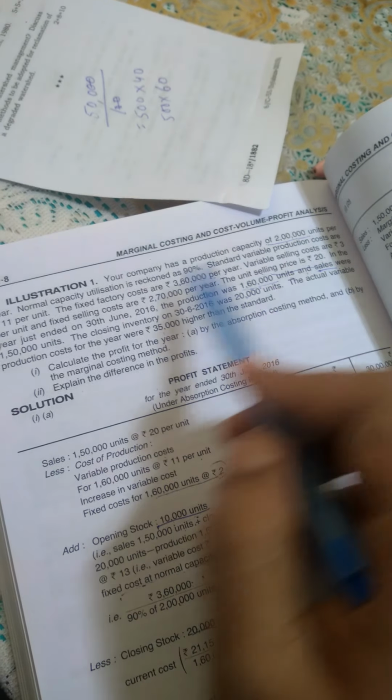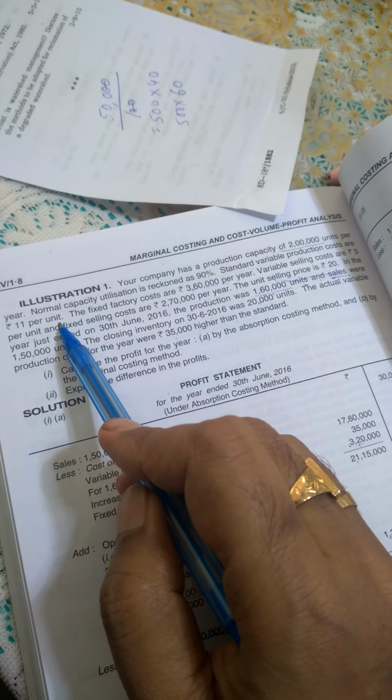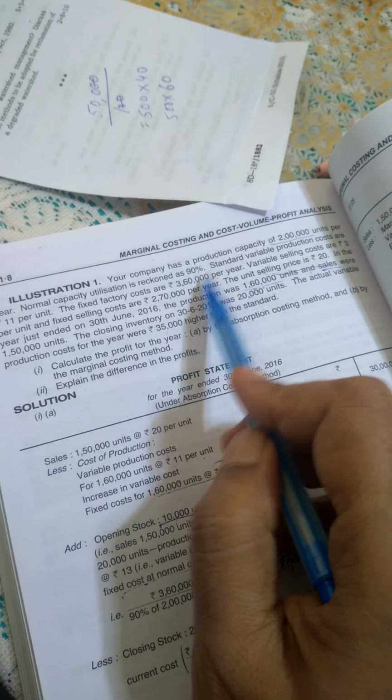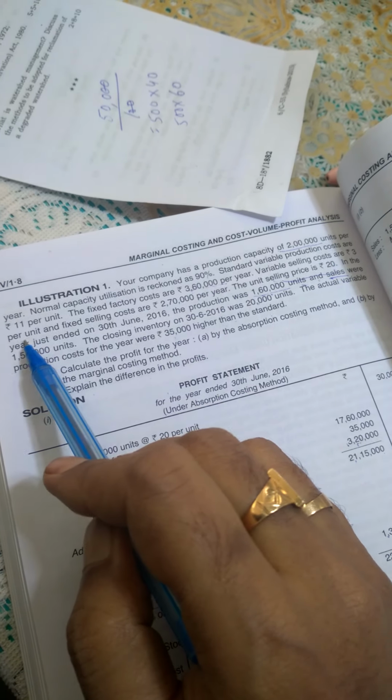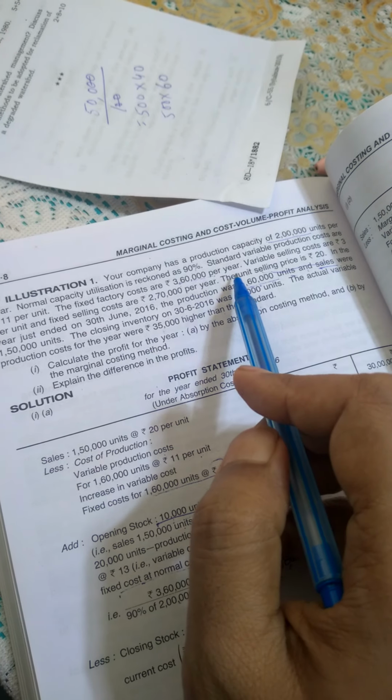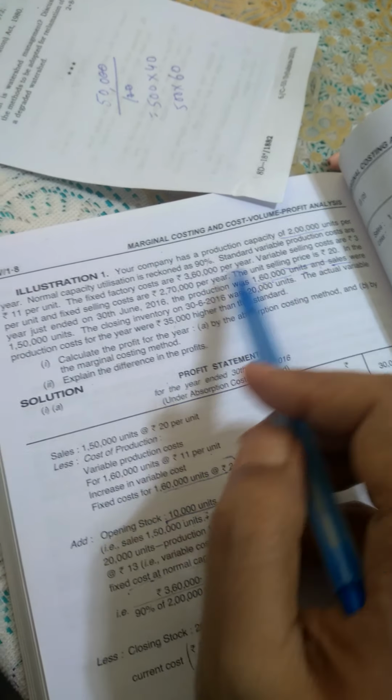Standard variable costs are rupees 11 per unit. Fixed costs 3,60,000 per year. Variable selling costs 3 per unit. Fixed selling costs 2,70,000 per year. The unit selling price is rupees 20.